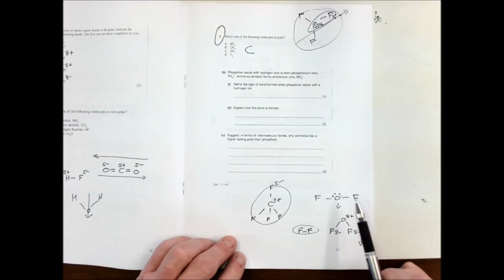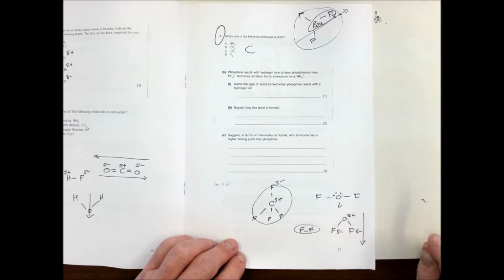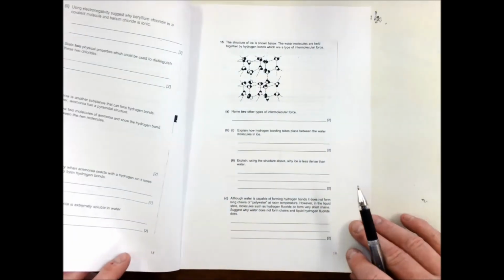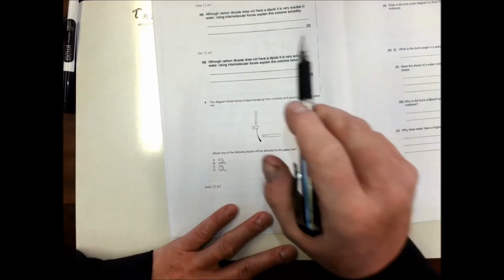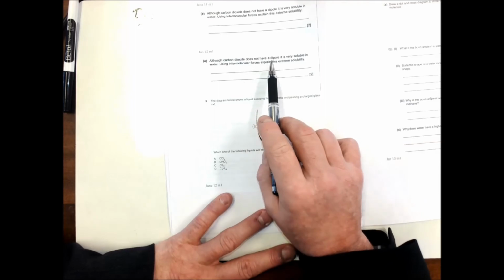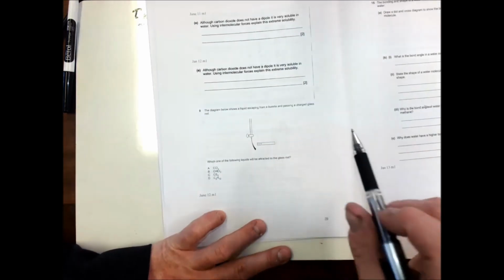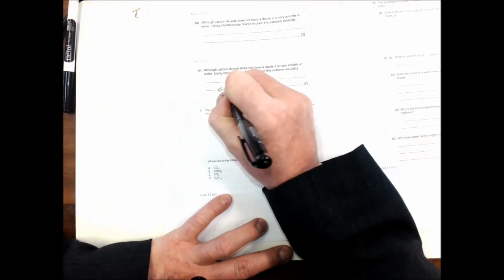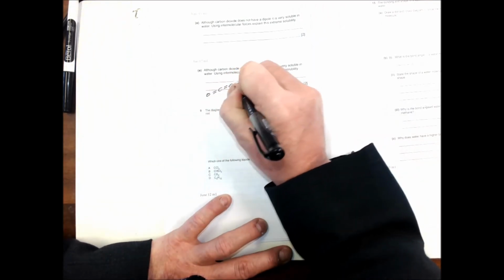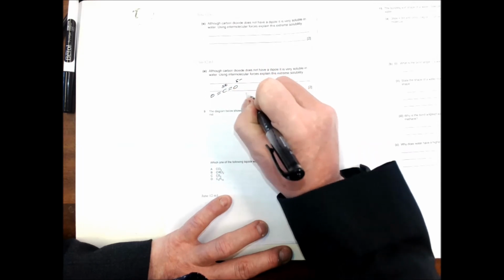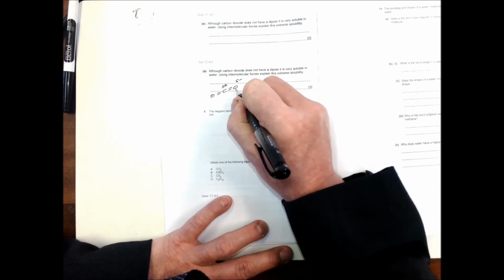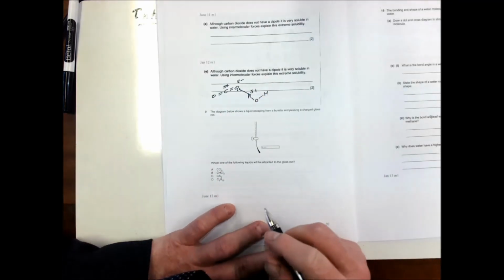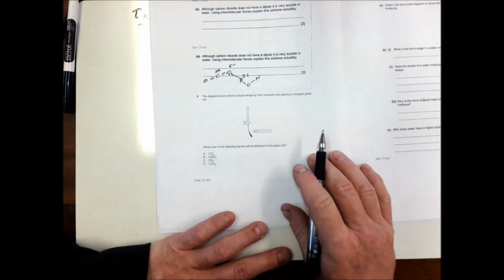And again, it's not only knowing your electronegativities and what contributes to hydrogen bonding, van der Waals only, or permanent dipoles, but it's also being able to appreciate the shape. Okay, I'll just have a look at this last couple here. It says, although carbon dioxide does not have a dipole, it's very soluble in water. Use intermolecular forces to explain. Well, that's because carbon dioxide is delta positive here and delta negative there. And this interaction then gives solubility in water, where you have delta positive there. This has lone pairs, and we can get bonding between the water and the oxygen and the carbon dioxide.